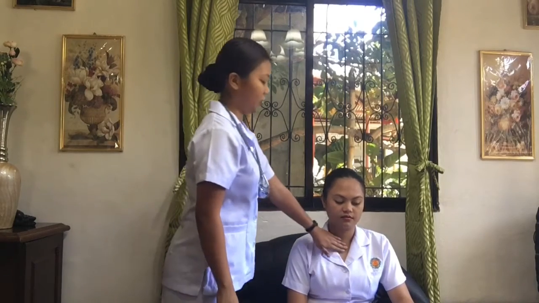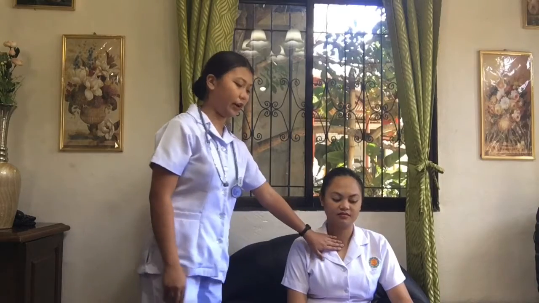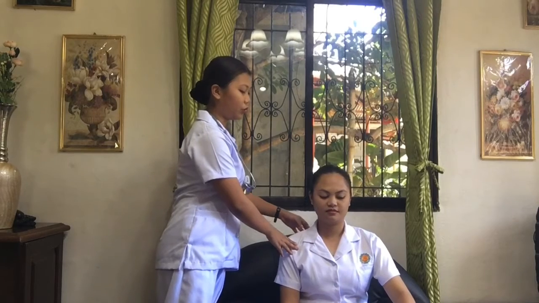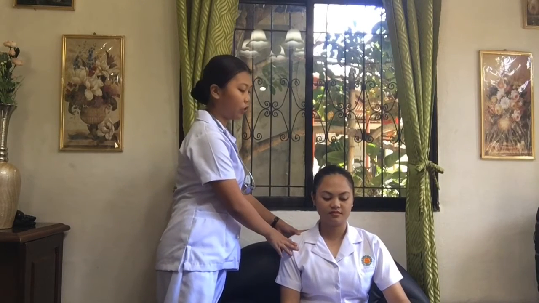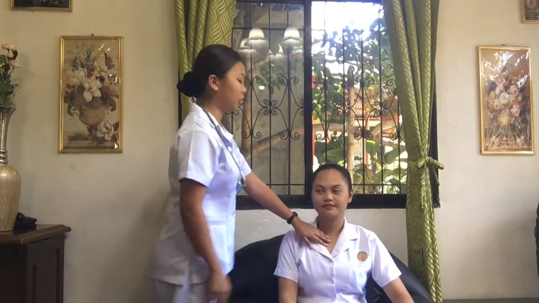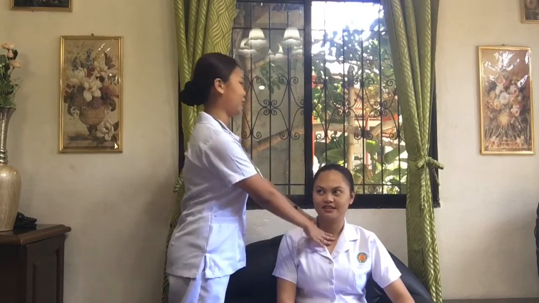Next is palpation of the trachea, to check the proper position of the trachea. Next is chest tenderness and muscles; the client could be susceptible to a tumor if present. Next is tactile fremitus, a vibration felt on the patient's chest during low frequency vocalization. Ma'am, say 99. So, meron.